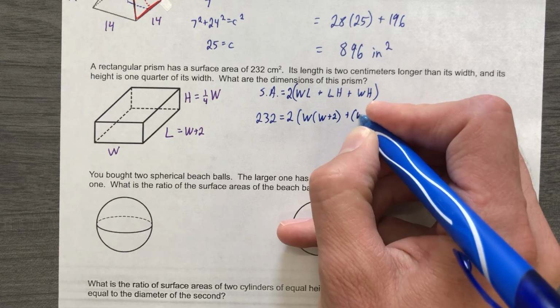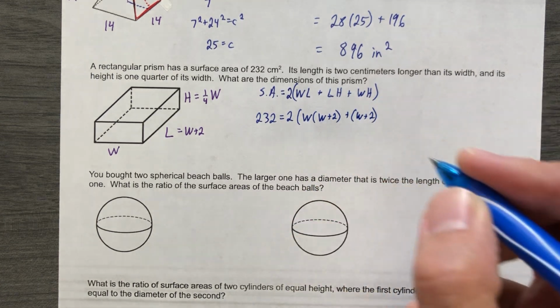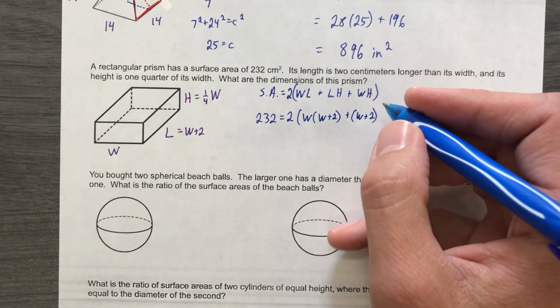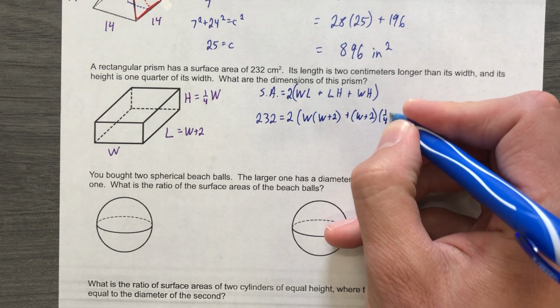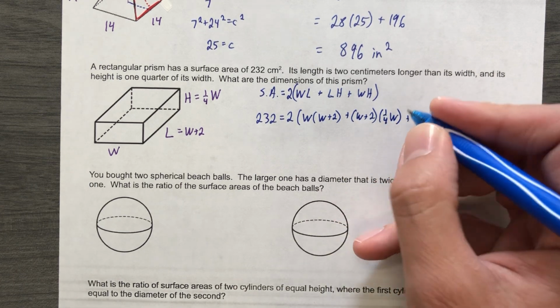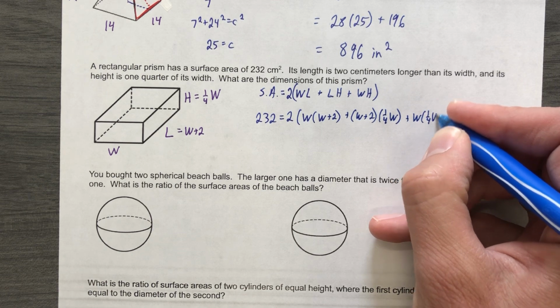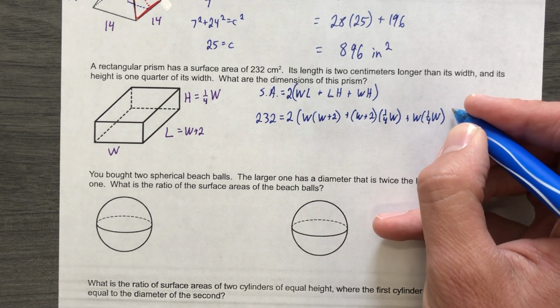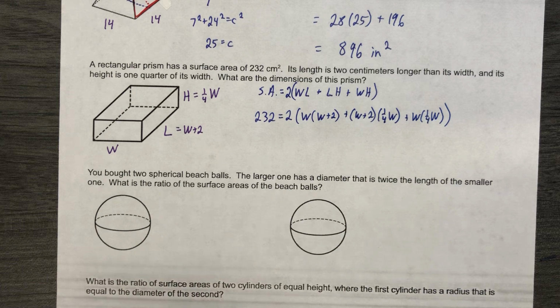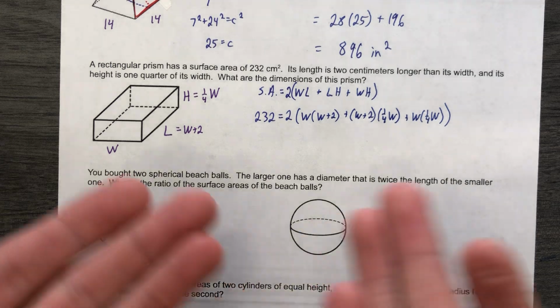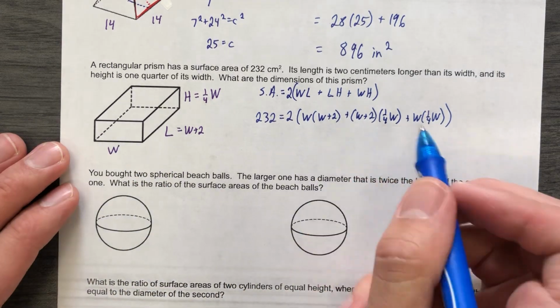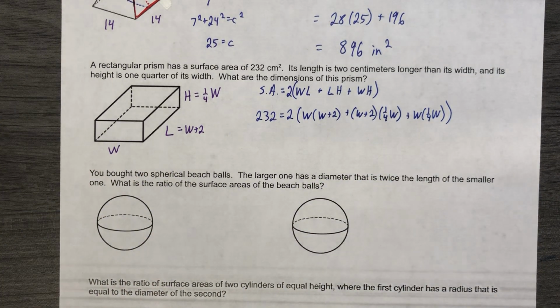Height is 1/4 W. It looks overwhelming, and there's a lot of simplifying we could do, and it's easy to get lost in the parentheses here. Just be careful. But basically, what we're going to be doing is finding out what W is. We could simplify, distribute, and multiply. It'd be fun. Let's not.